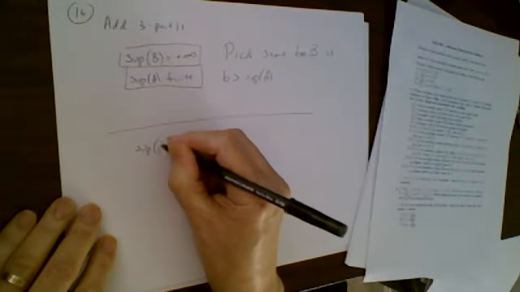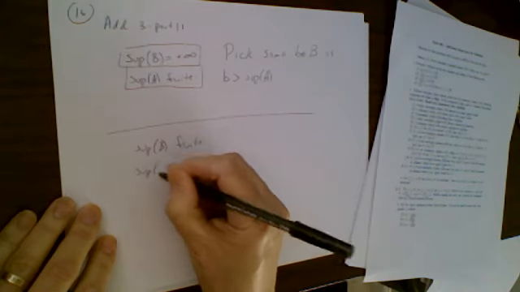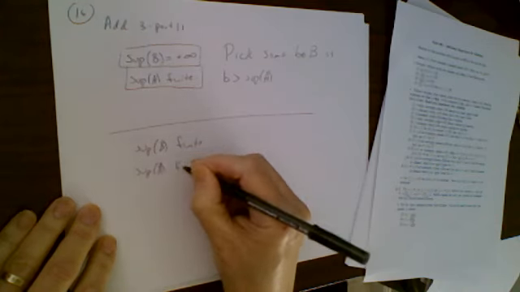Now, second case is where the sup of B is finite, and therefore the sup of A is also finite. Okay. And so now let's see.